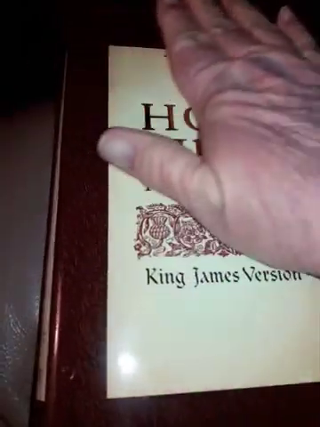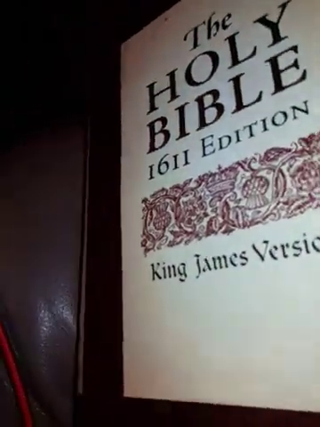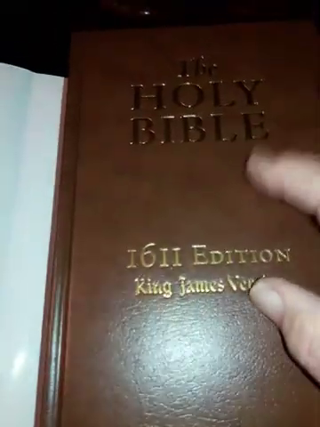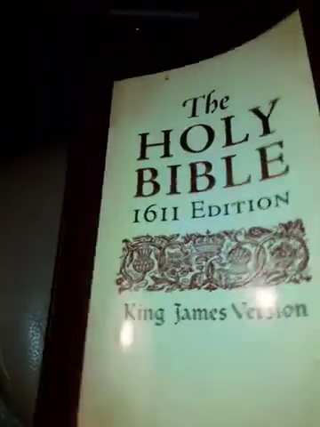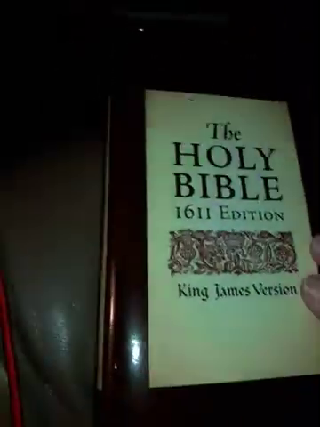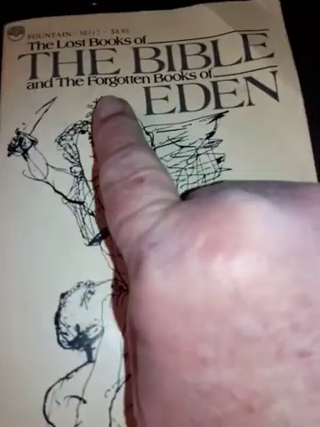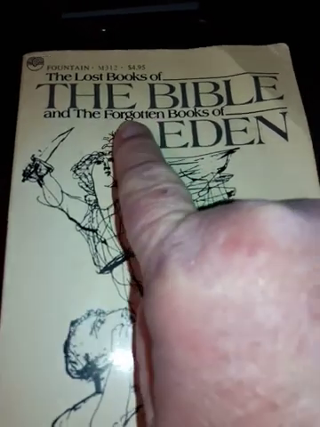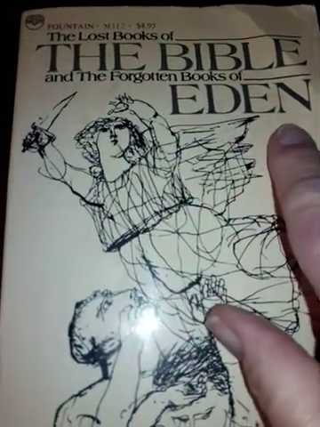This book is actually a hardback book, and it has a nice cover on it. But it is a hard copy, which is pretty nice. I prefer hard copies over paper copies. And I had ordered the book, The Lost Books of the Bible. This book, I ordered this book, the Bible, and the Forgotten Books of Eden.